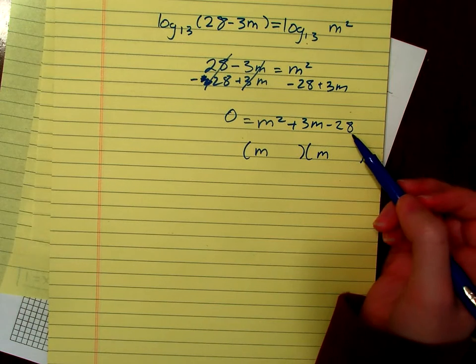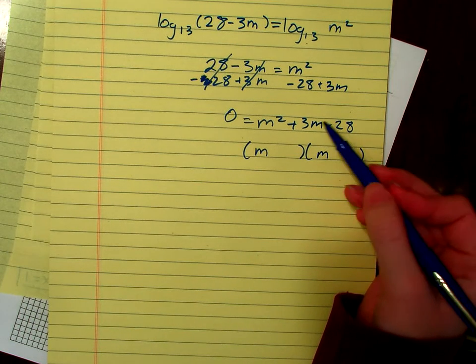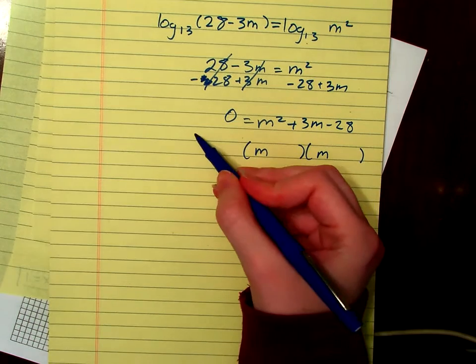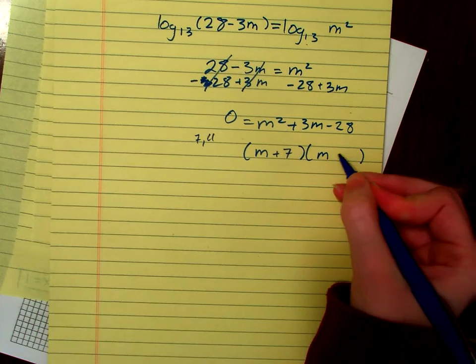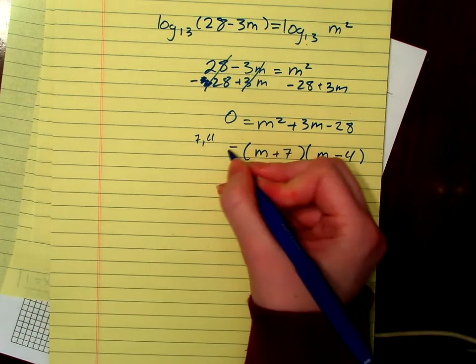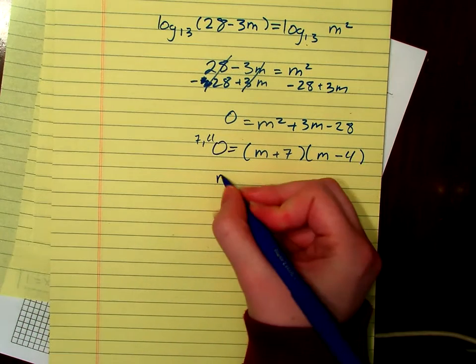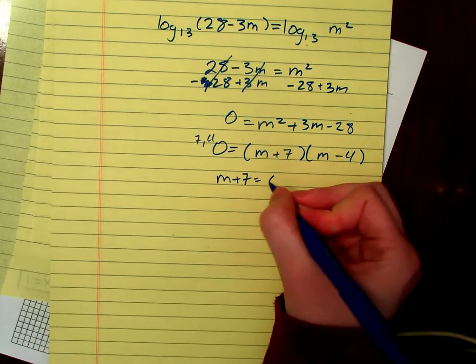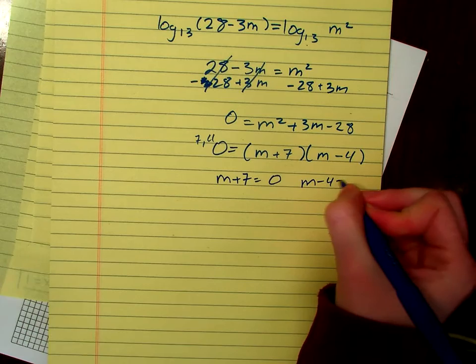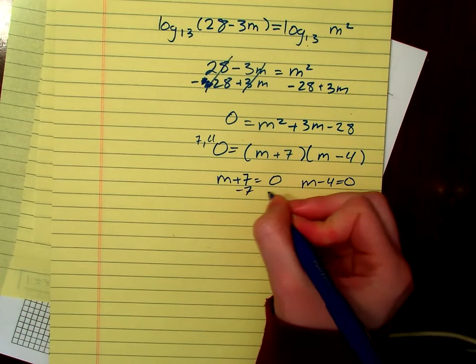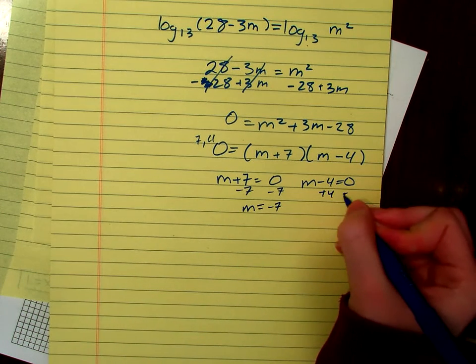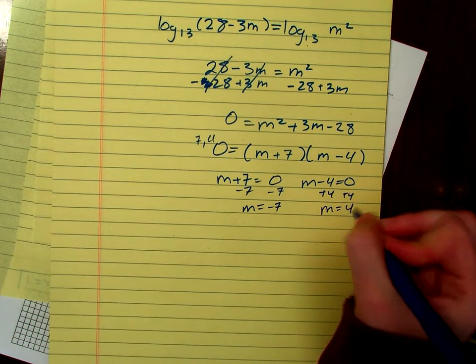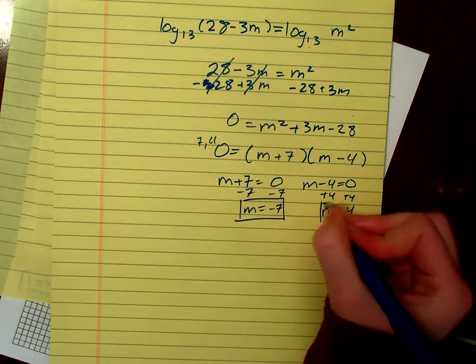So we're asking ourselves what multiplies to negative 28 and adds to 3. I'm already thinking I want to use the pair 7 and 4. My 7's got to be positive and my 4's got to be negative in order to make it add up to 3. I set m plus 7 equals 0, m minus 4 equals 0. Subtract 7, m equals negative 7, add 4, m equals 4. And I'm good to go.